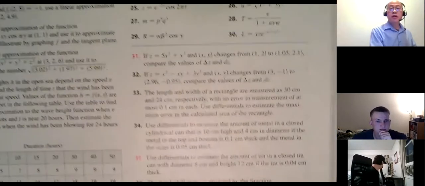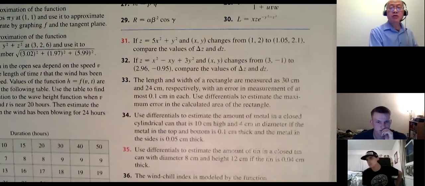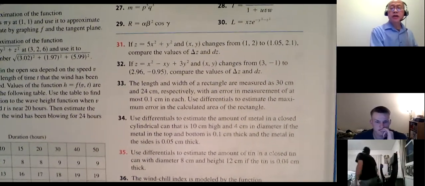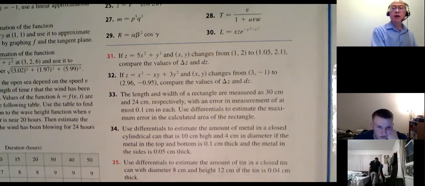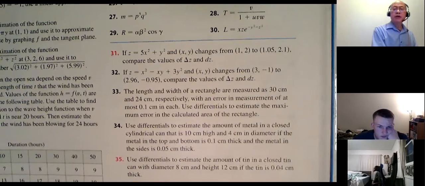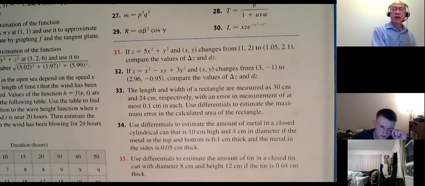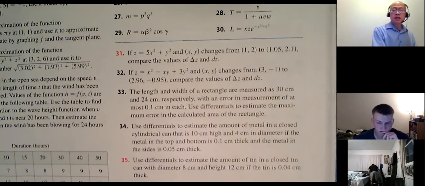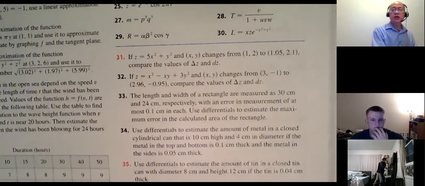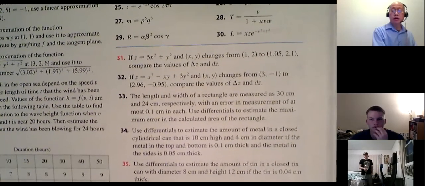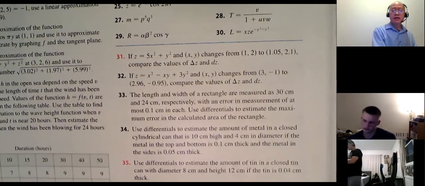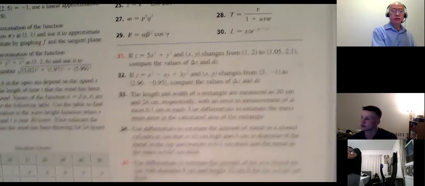Okay, so 31, z is 5x squared plus y squared, and (x, y) changes from (1, 2) to (1.05, 2.1). Compare the values of delta z and dz. Now, delta z is just the actual change in the function value. You actually have to compute it. That's going to be more work. dz is a little bit easier. Okay, it's an approximation.